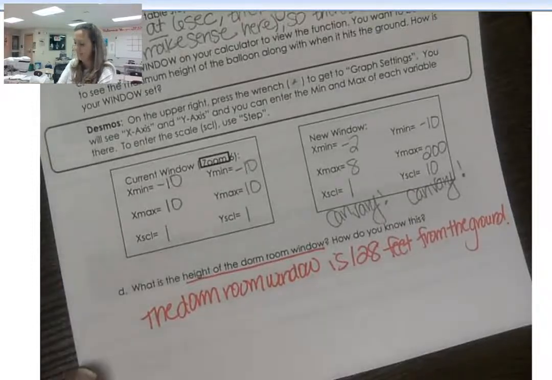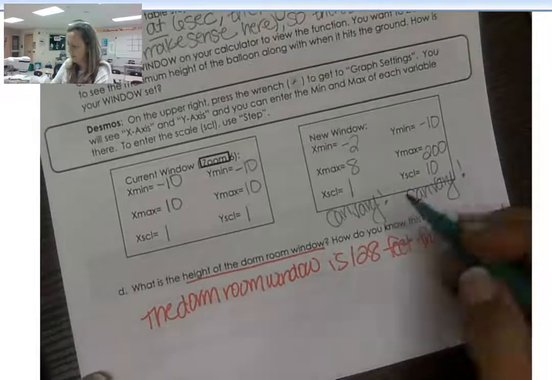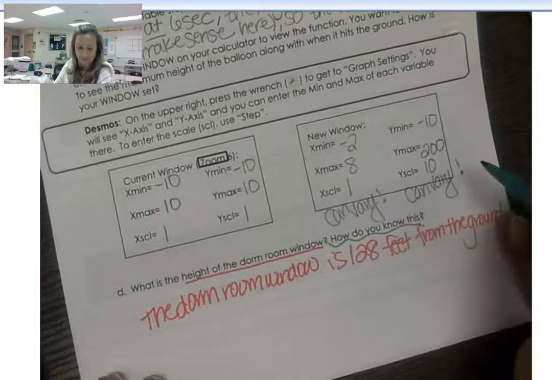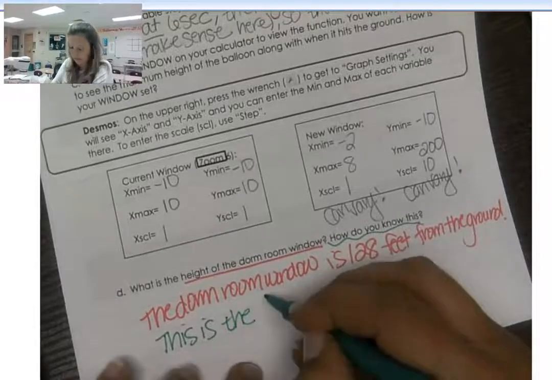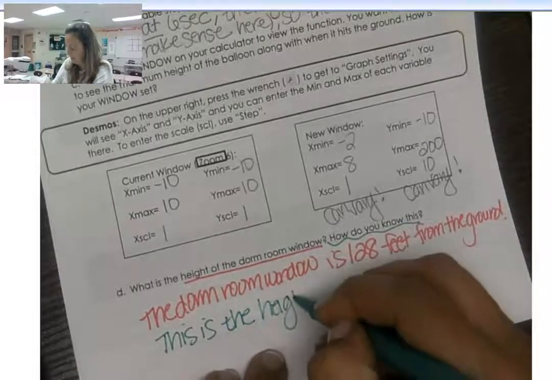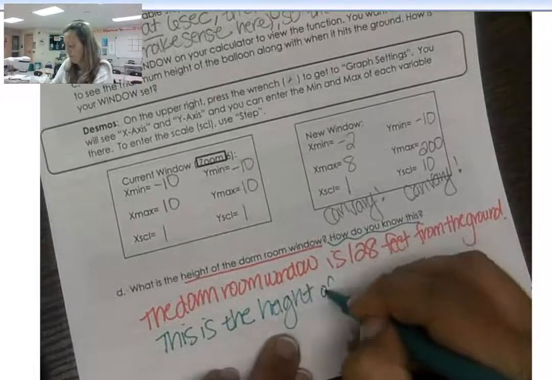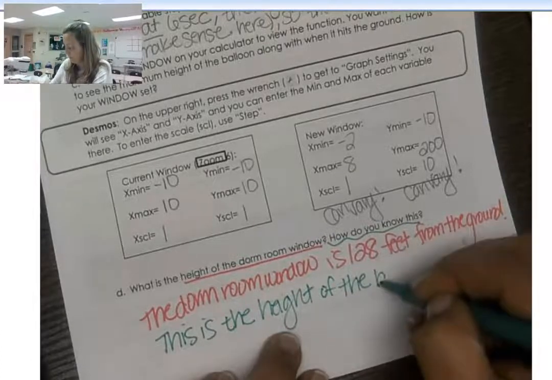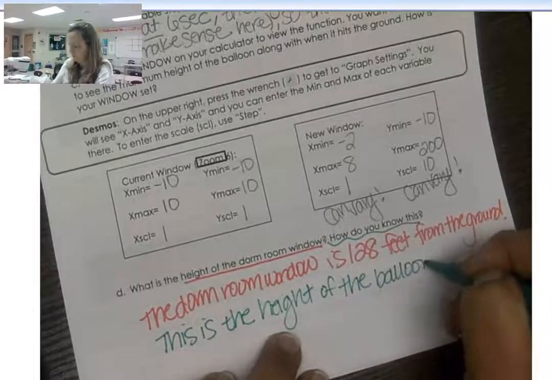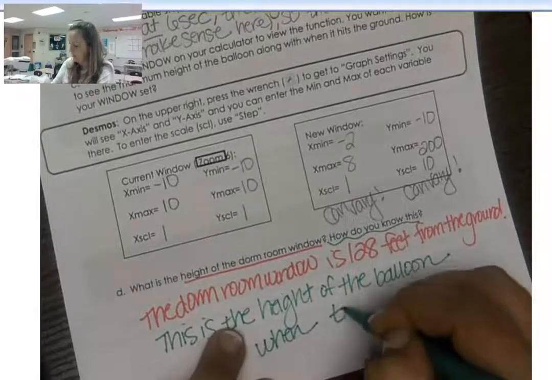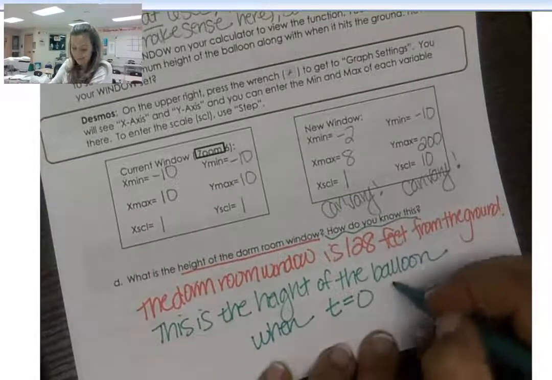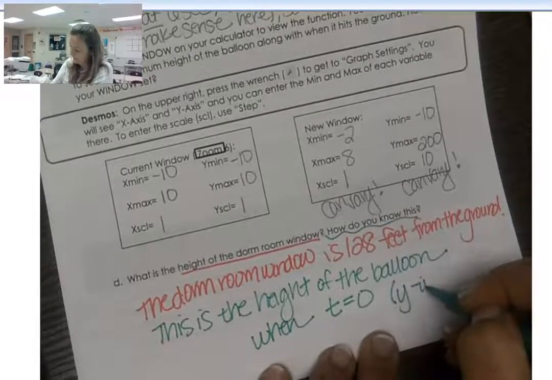And then again, if someone said, okay, well, how do you know this? Well, we know that this is the height of the balloon, because that's what we were throwing, when t equals 0. And that essentially is the y-intercept.